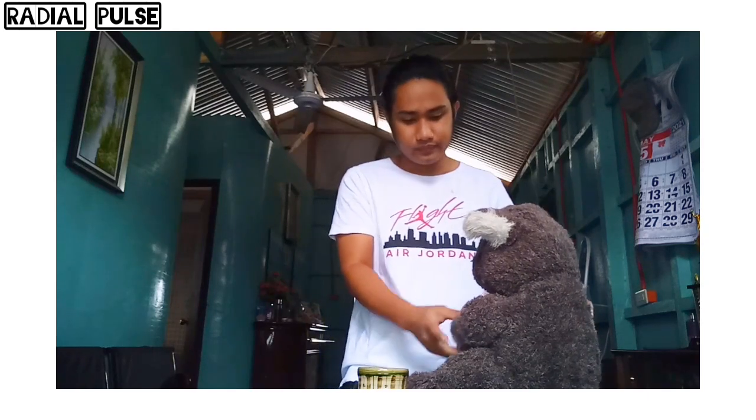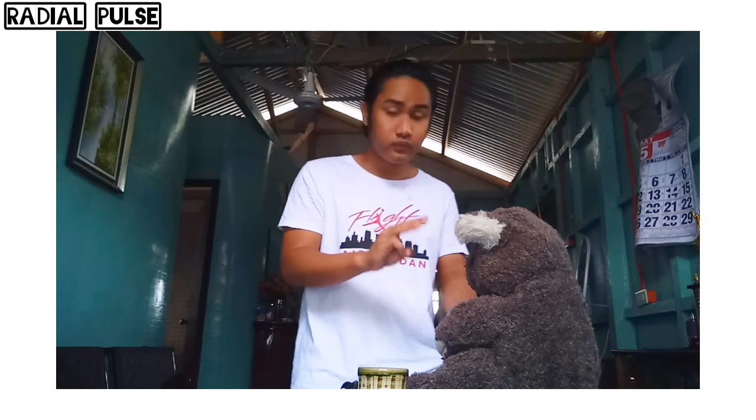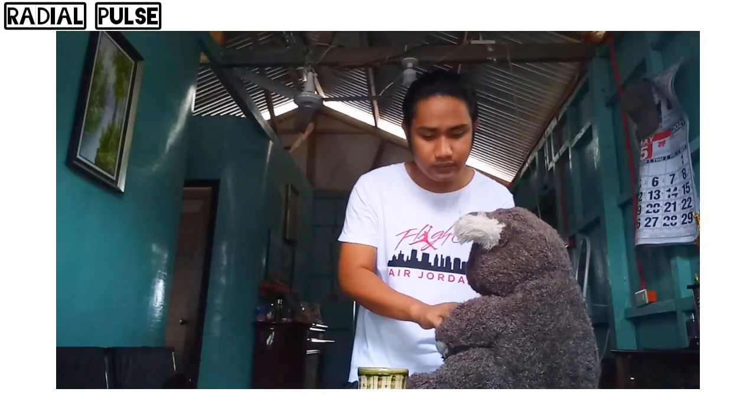So the next step is we have to place the arm of our patient on top of their upper abdomen in a downward position. And the next step is we're going to use our three fingertips, the first, second, and third fingertips, and we have to feel the pulse.